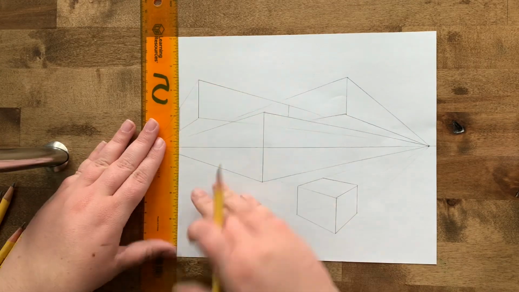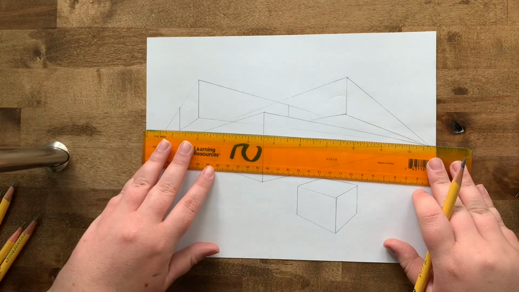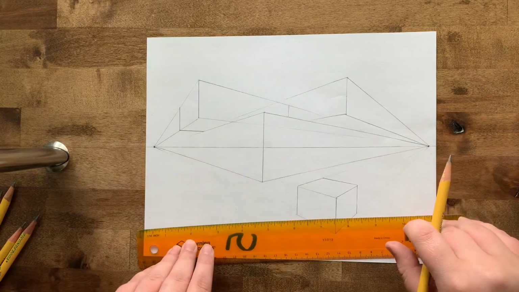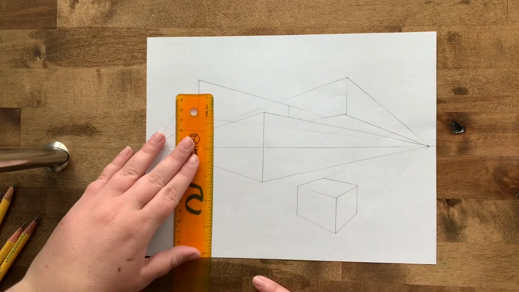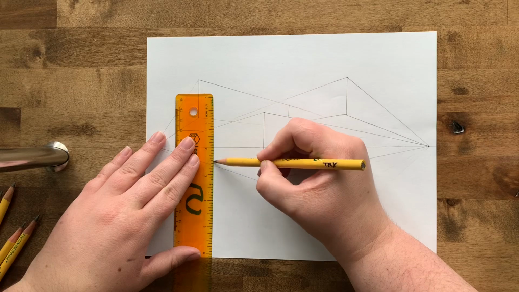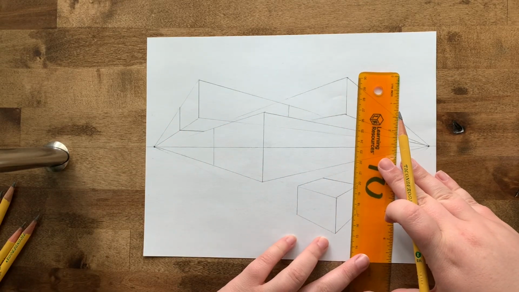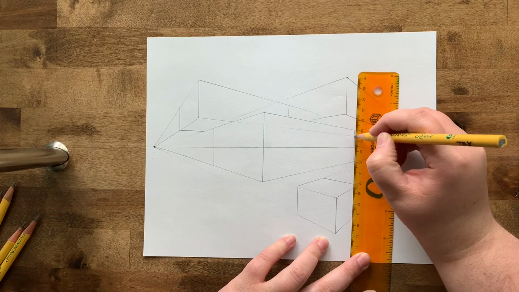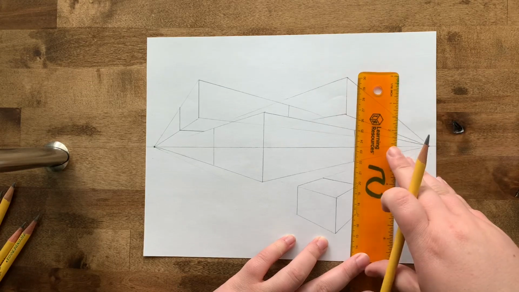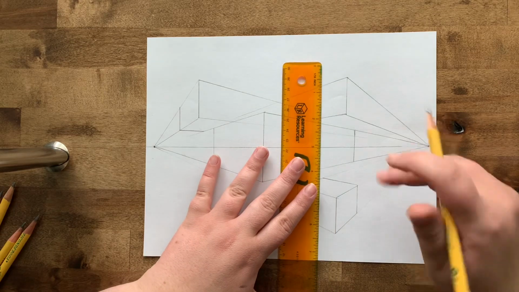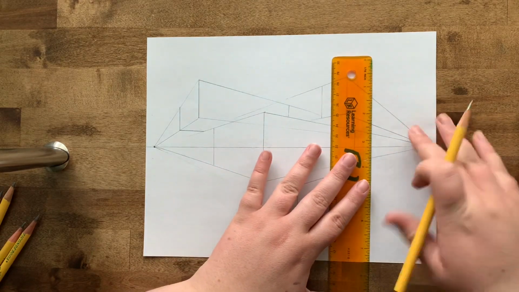For me, I think it's interesting to have the corners of my box not match up with any of the other lines I've drawn. So if I'm holding my ruler up and it's right next to a line that I already have in another box, like right here, I just decided to move it over a little bit. So that creates more visual interest by not having these lines meeting up. You can make your own artistic choices about how you want your building to look.